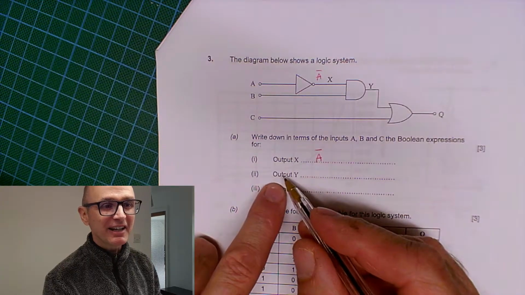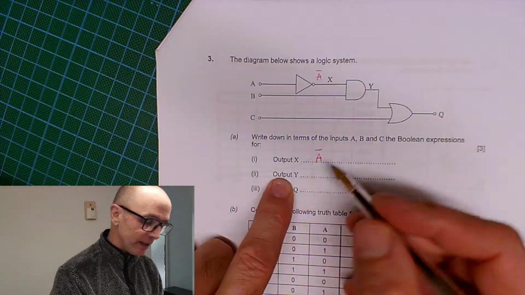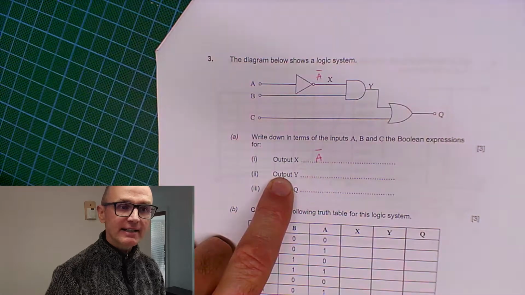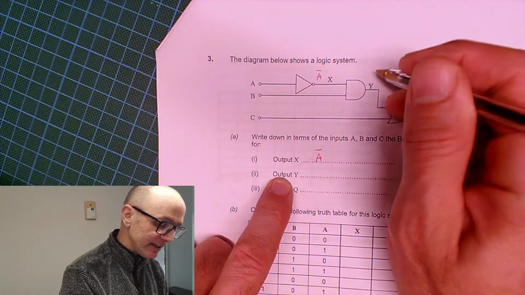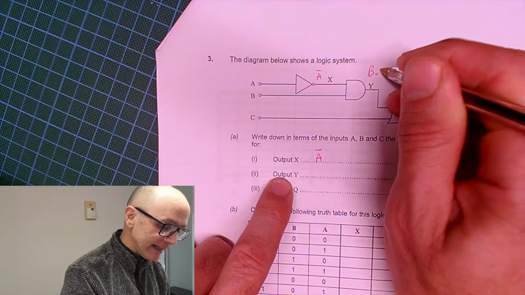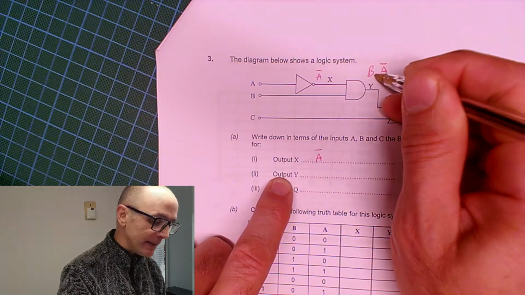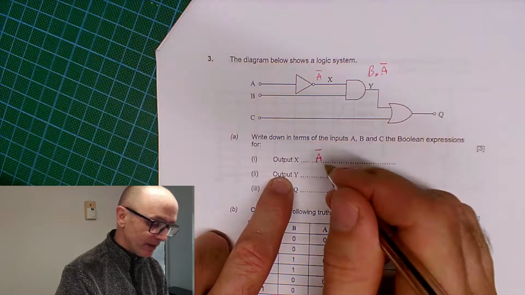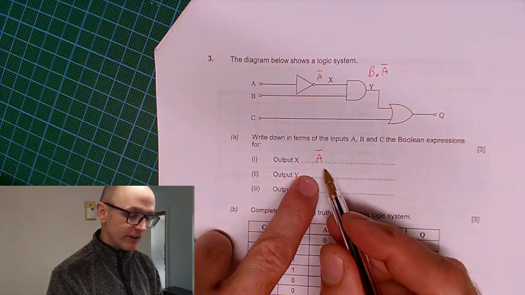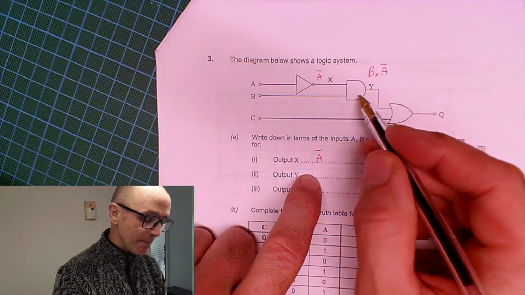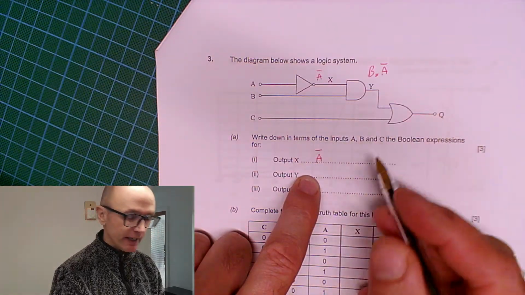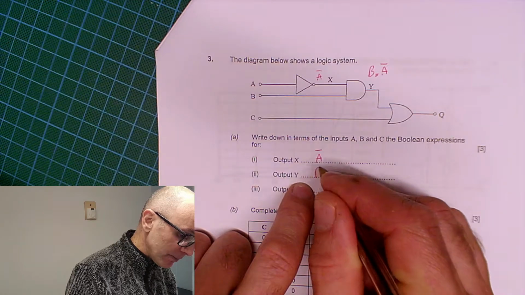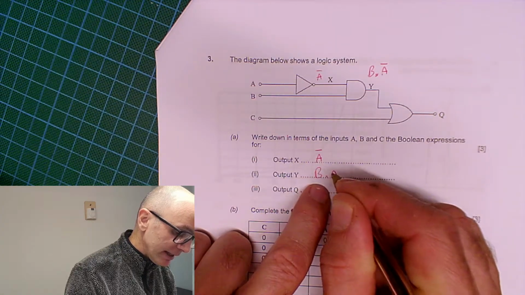Then we've got output Y. Remember this is an AND gate, so we're going to AND B and NOT A. So in other words, B dot A bar. Make sure you don't do something like B dot X, because that wouldn't be in terms of A, B and C. So B dot A bar.